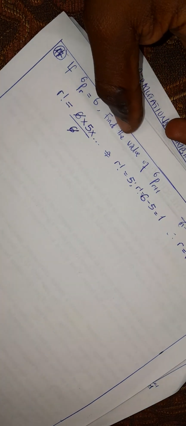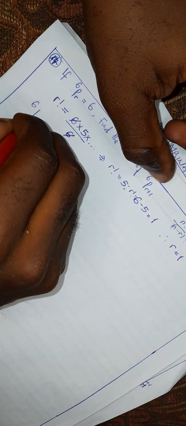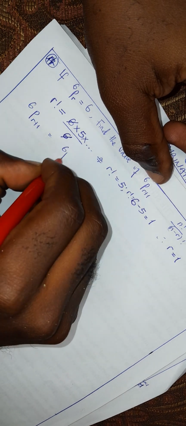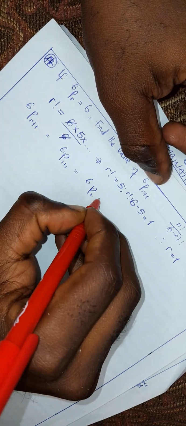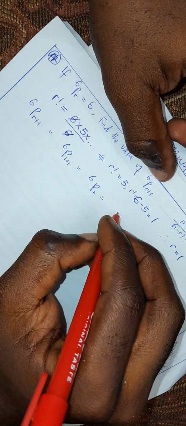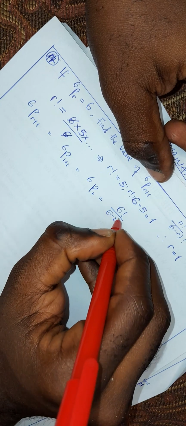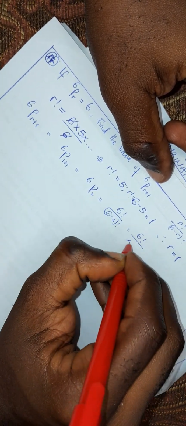We're told to find the value of 6P(r plus 1), which is 6P(1 plus 1), 6P2. And 6P2 is 6 factorial over (6 minus 2) factorial, which is 6 factorial over 4 factorial.